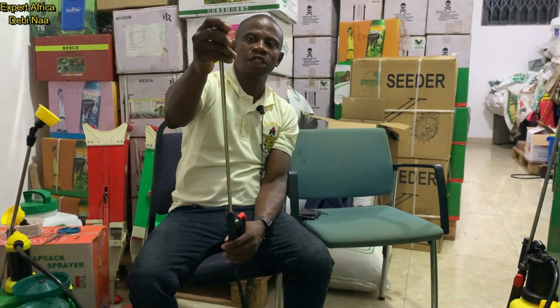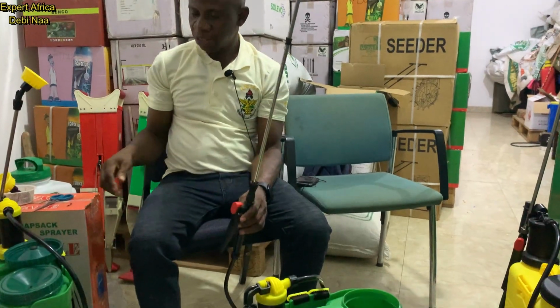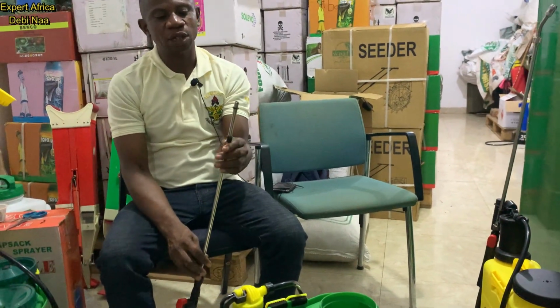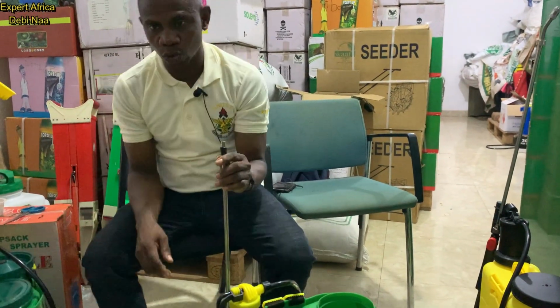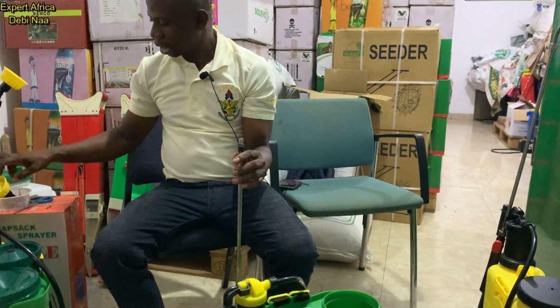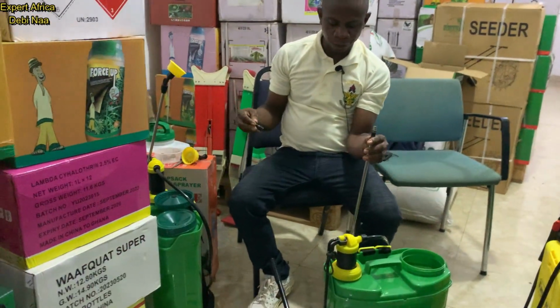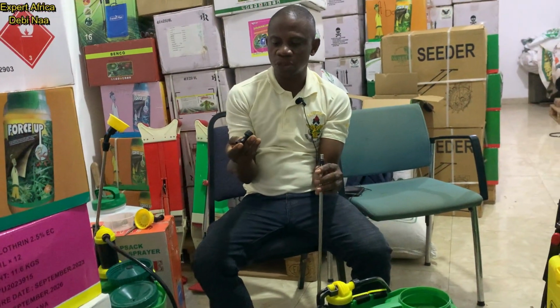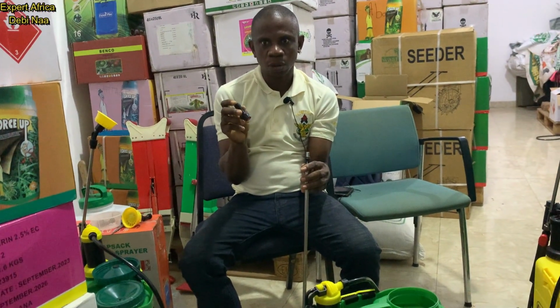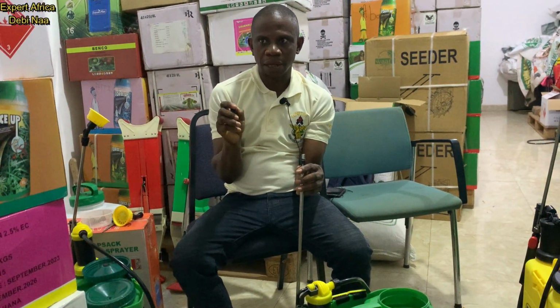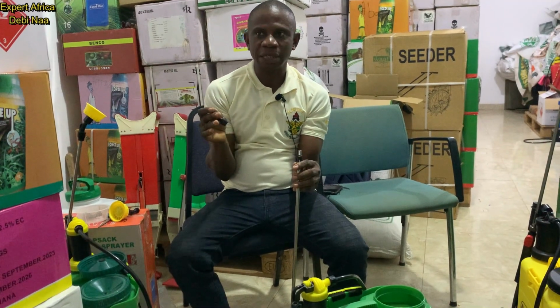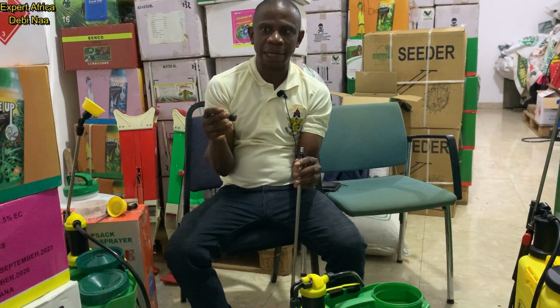Now you get about 90% complete. Then the last one is the nozzles, the shower nozzles. The nozzles are very important because if you don't use the right nozzles, you buy a chemical, particularly insecticides or pesticides.